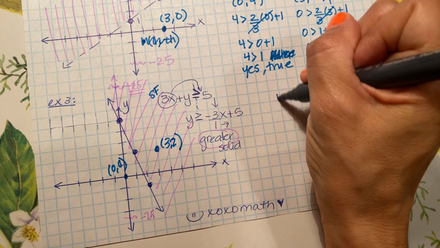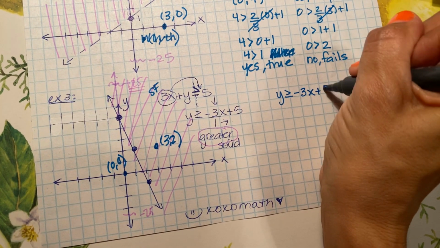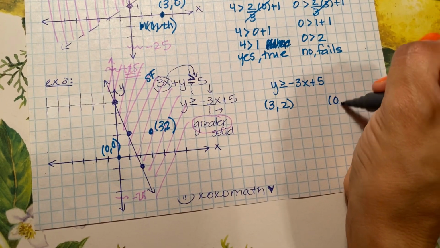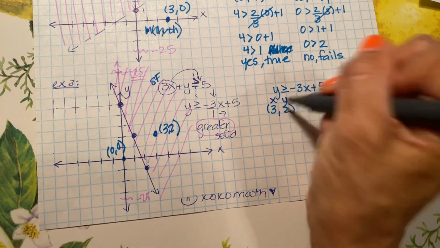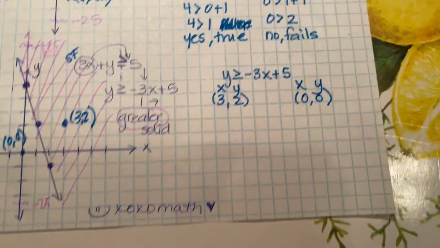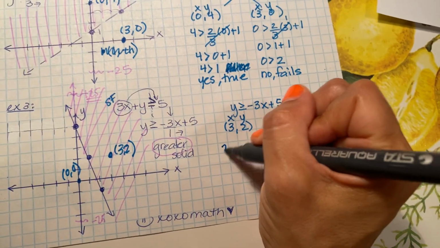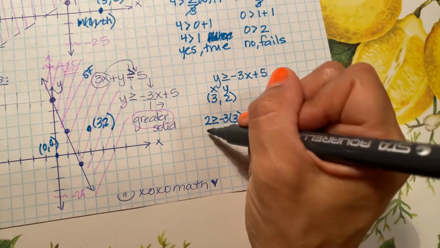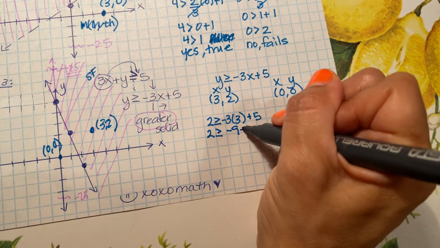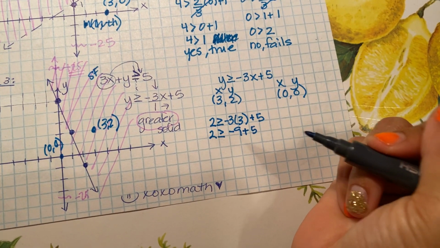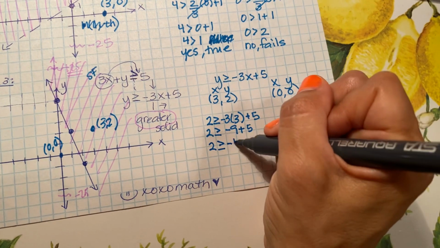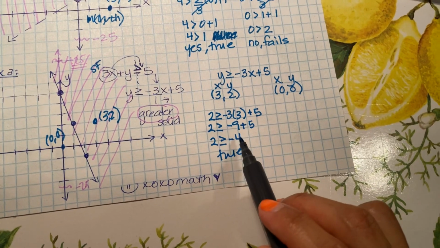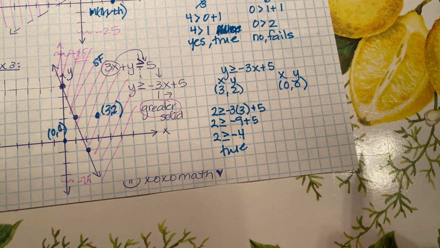All right, so what do I get? Y greater than or equal to negative 3x plus 5. Okay, let's do the true one on this side, and let's do the fail on this side. Okay, remember, x, y, right? x, y. Okay, so substitute. 2, negative 3 times 3 plus 5. I guess my numbers are kind of bigger. 2 is greater than or equal to negative 9 plus 5. 2 is greater than or equal to negative 4, and that is a true statement. Okay, so I shaded correctly.